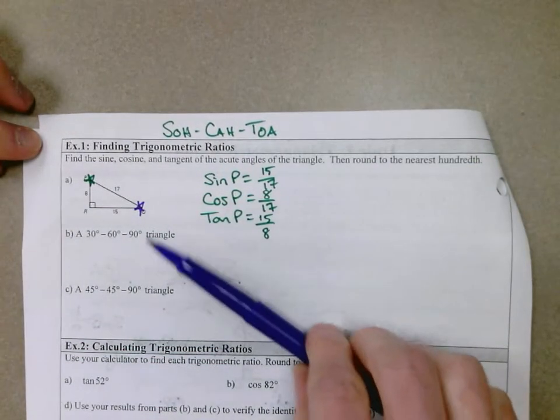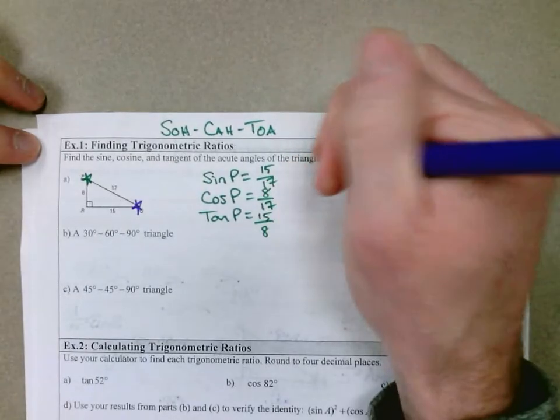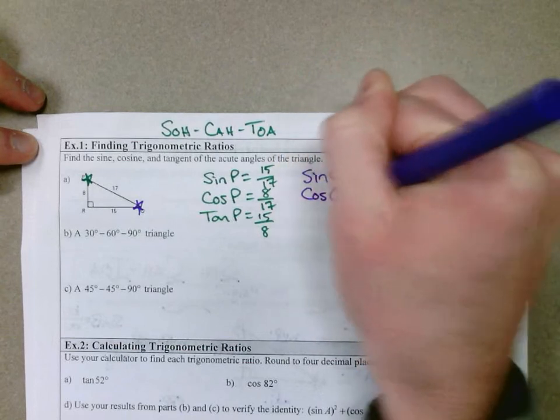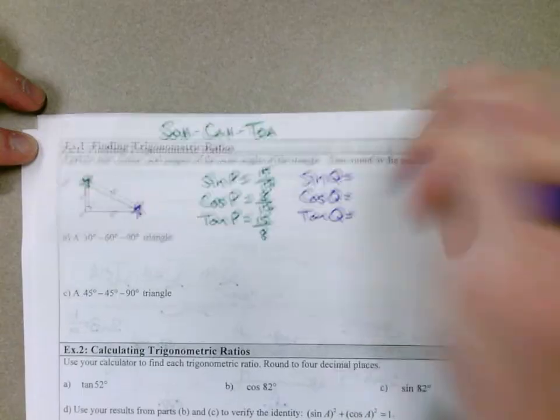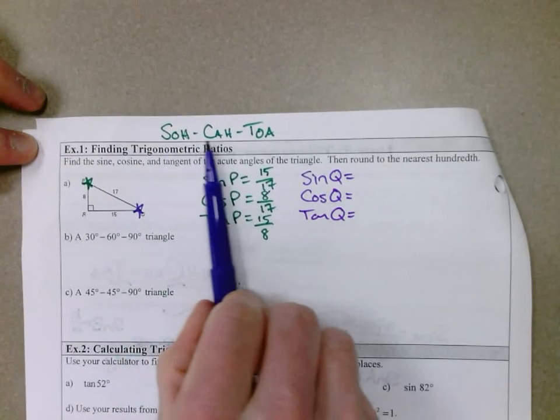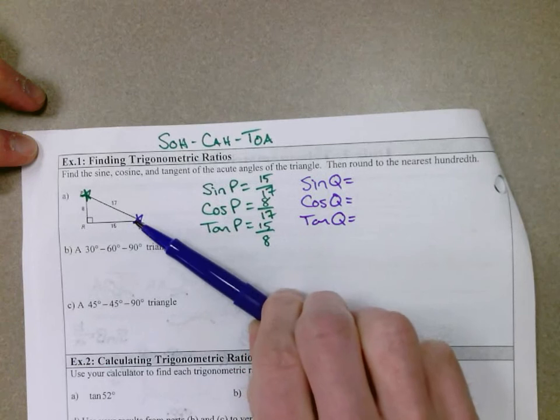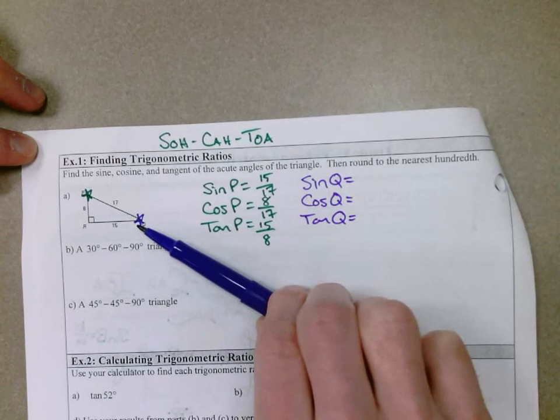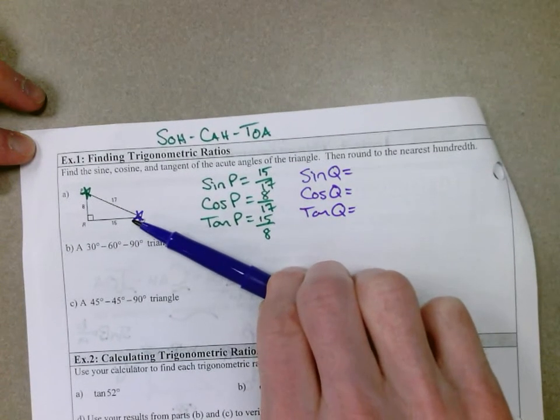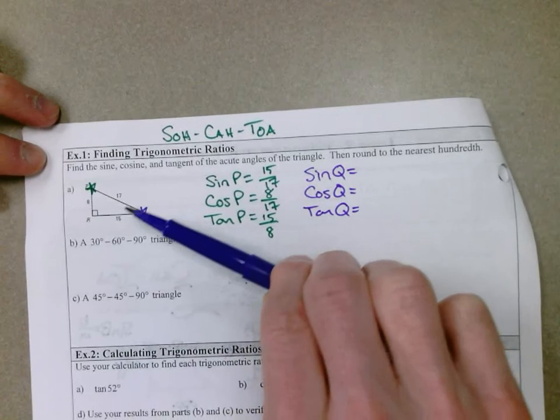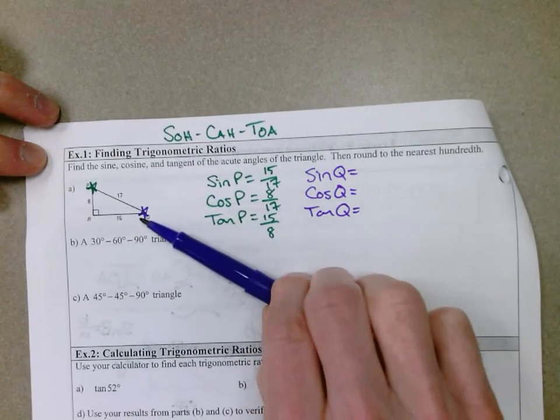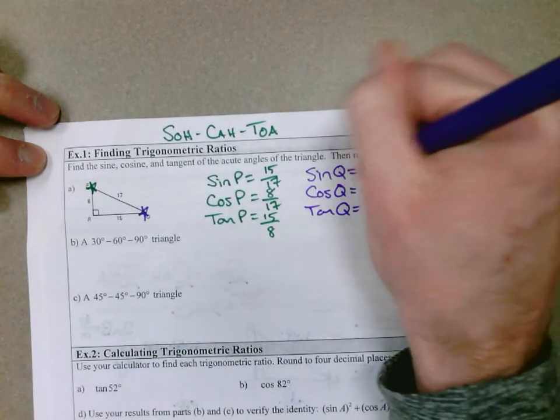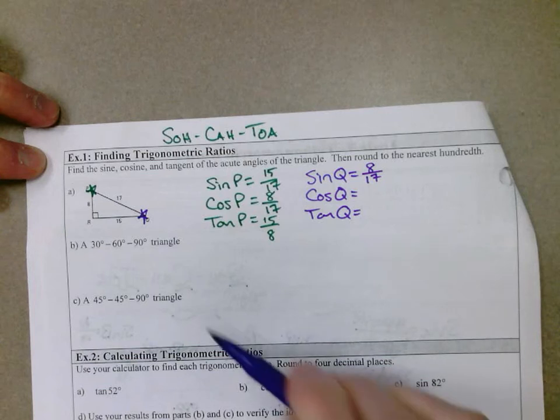Next up, let's examine things from angle Q. I'm going to get myself prepared. I'm going to look for the sine of Q, the cosine of Q, and the tangent of Q. And I'm going to follow this same convention right here. So from angle Q, this is where I'm looking from. I know that the opposite is 8, the adjacent is 15, and the hypotenuse is still the 17. So the sine is OH, so opposite of 8 over hypotenuse of 17. So sine of Q is 8 over 17.